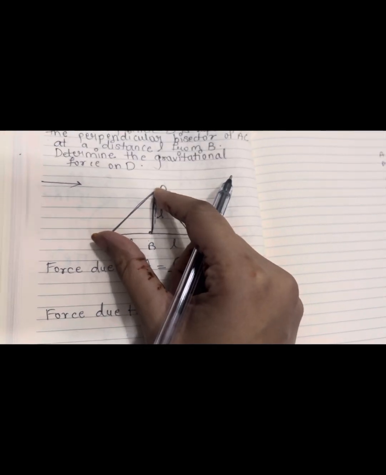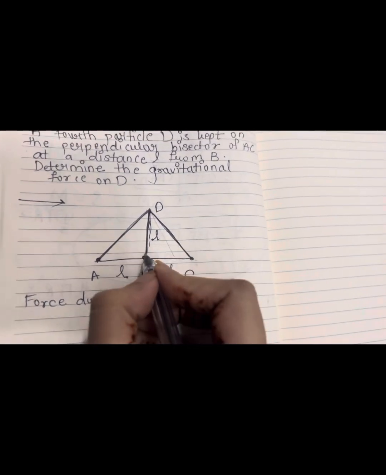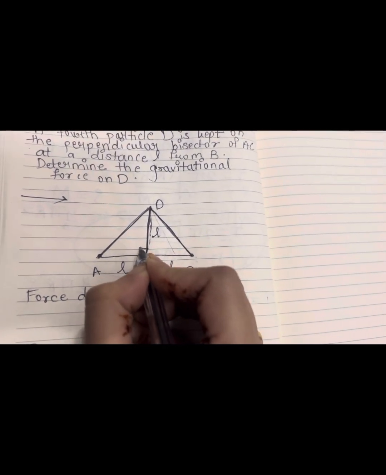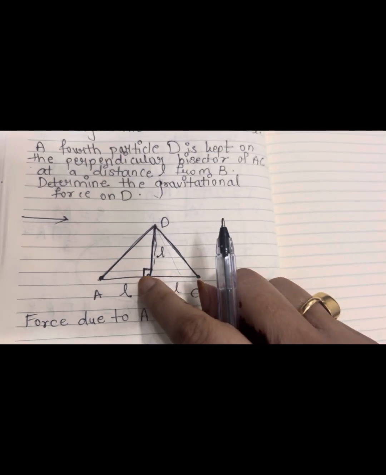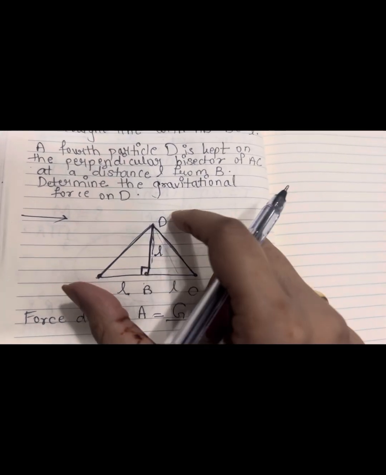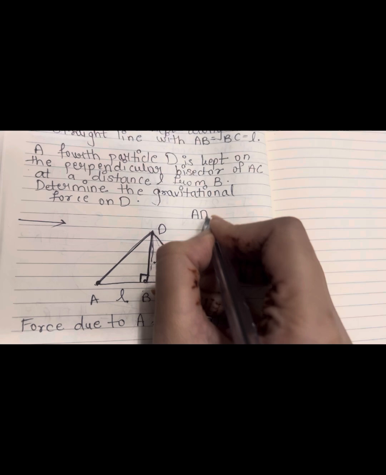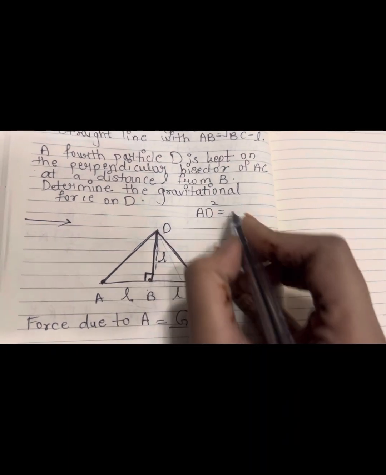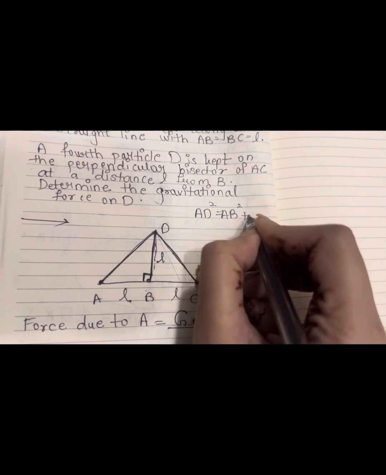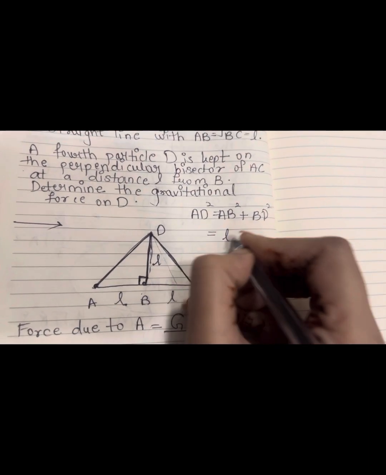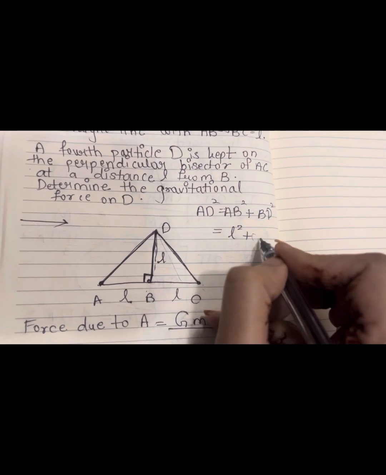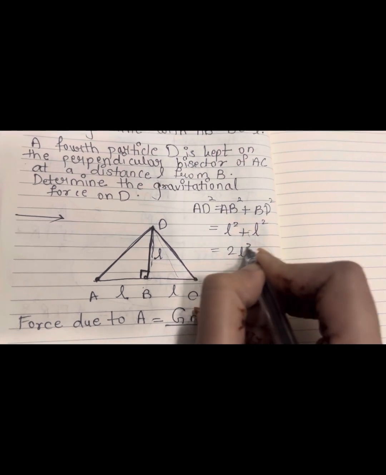Now the distance between A and D. Since it is a perpendicular bisector, this angle will be 90 degrees, and since this is 90, we can apply Pythagoras theorem. AD square will be equal to AB square plus BD square. AB is L, and BD is also L, so L square plus L square is 2L square.